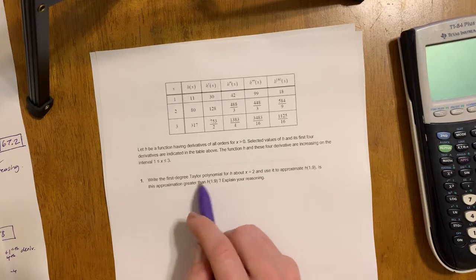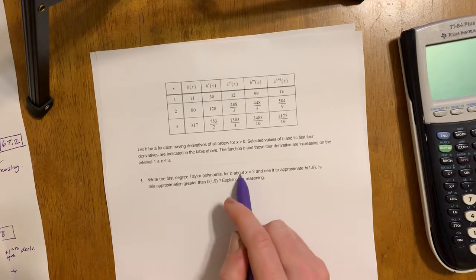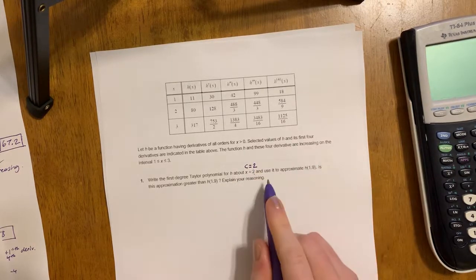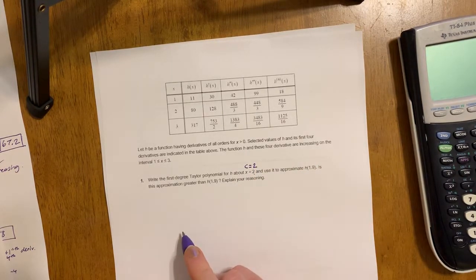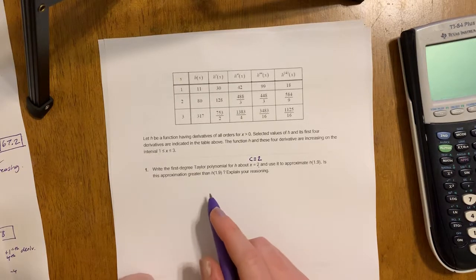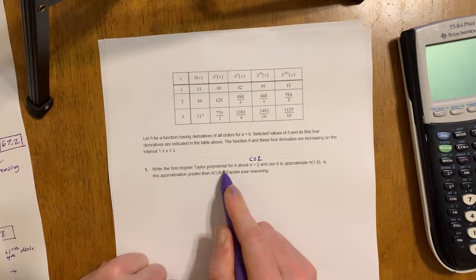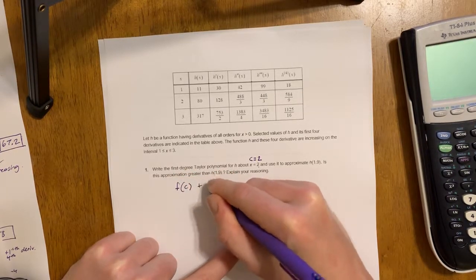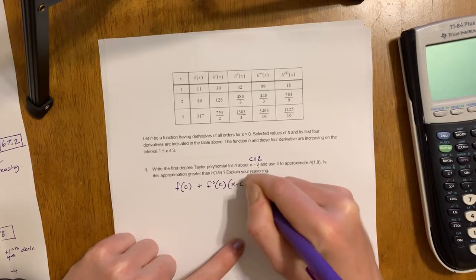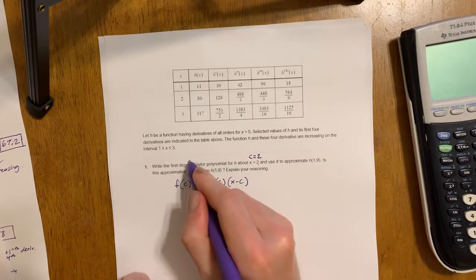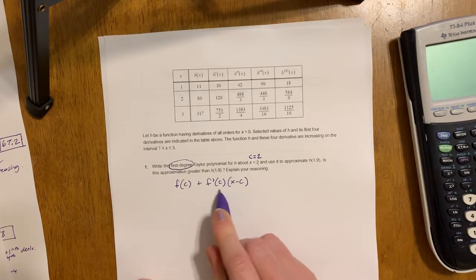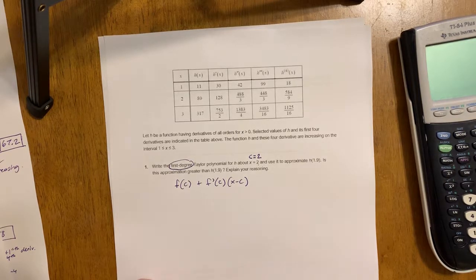Question says, write the first degree polynomial for h about x equals 2. So that means our center, c equals 2, and use it to approximate h of 1.9. So first thing I'm doing is if I see a Taylor polynomial, I'm going to write down that formula. So we have f of c plus f prime of c times x minus c. Oh, and hey, good news, it says first degree. So I don't actually have to write out any more than that. I'm only going up to that first degree term, x to the first.